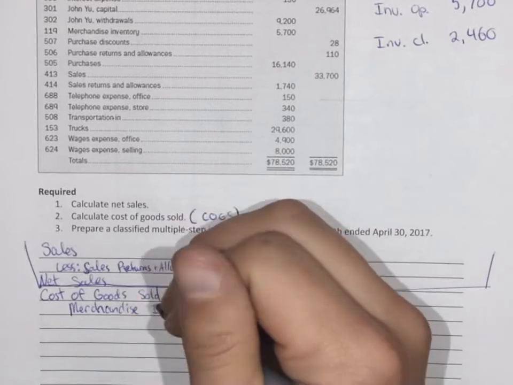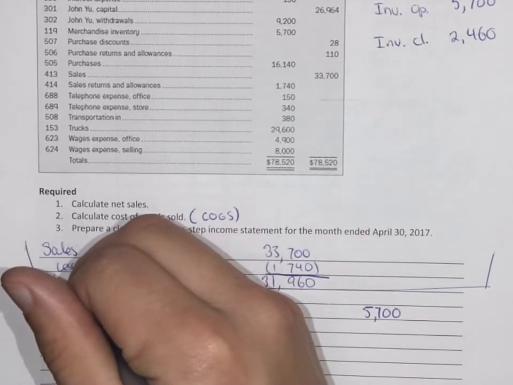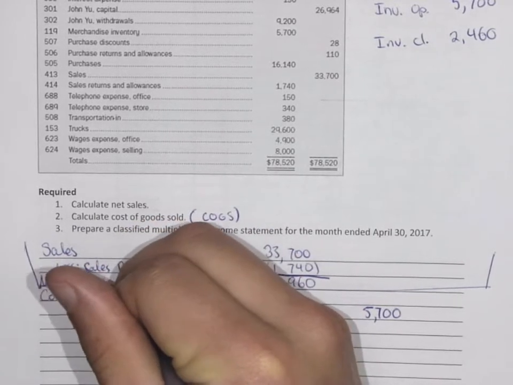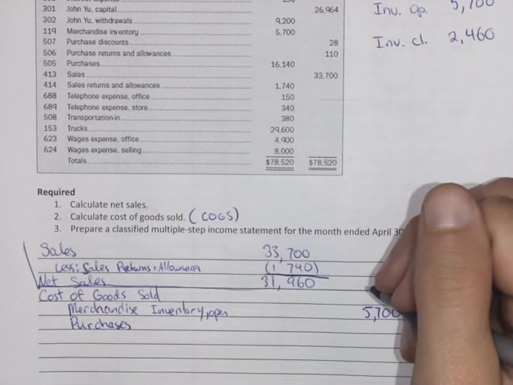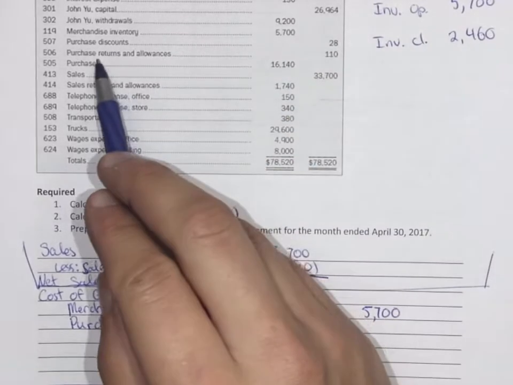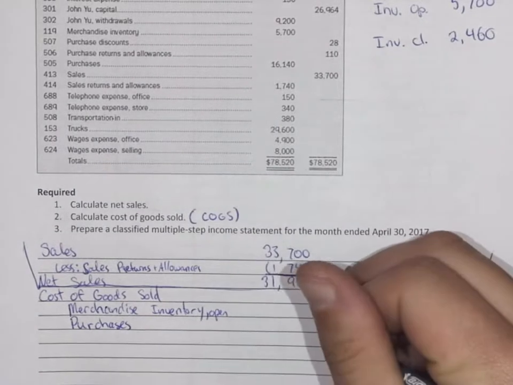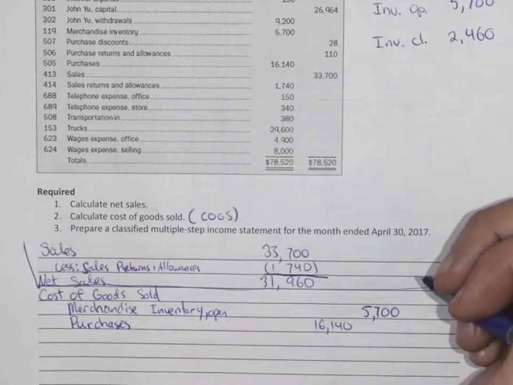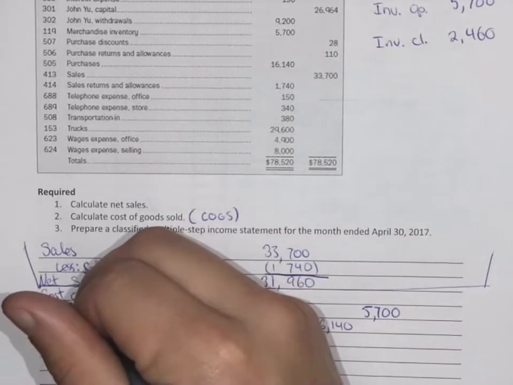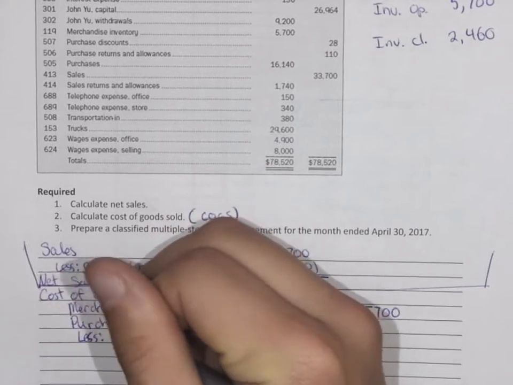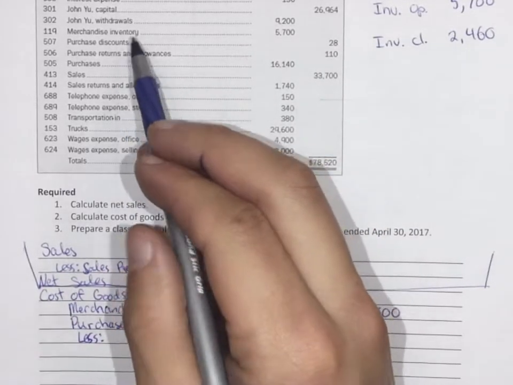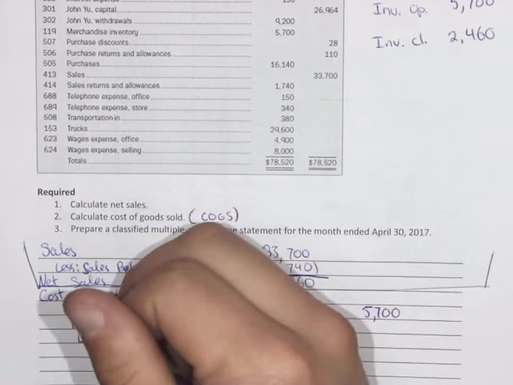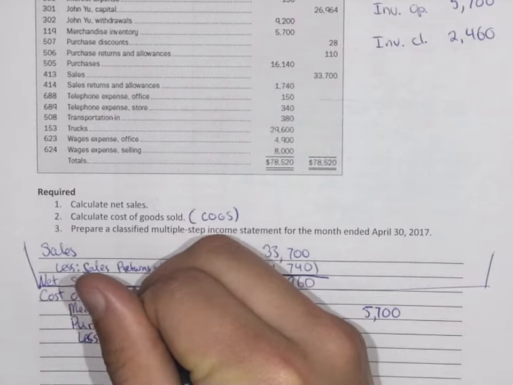We then are going to take our purchases. Our purchases were 16,140. We then less our two contra purchase accounts here, our purchase discounts and our purchase returns and allowances.